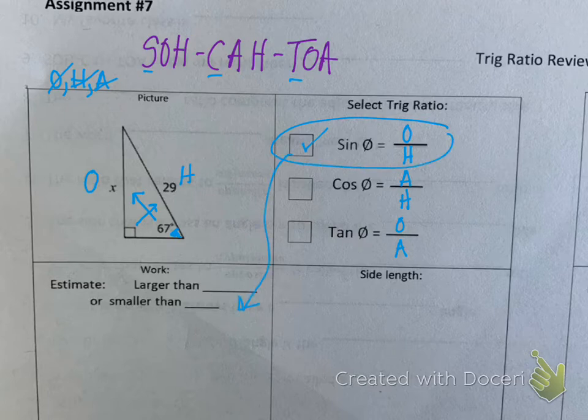If I have to estimate my answer, if I look at my picture, 29, the hypotenuse, is the only side given, and so the value of x should be smaller than 29 because the hypotenuse is always the longest side. So if I plug in from my picture, I would have sine, and then again, this symbol right here just represents the reference angle. In this case, it's 67 degrees, and that's equal to the opposite, which is x, and then the hypotenuse, which is 29.